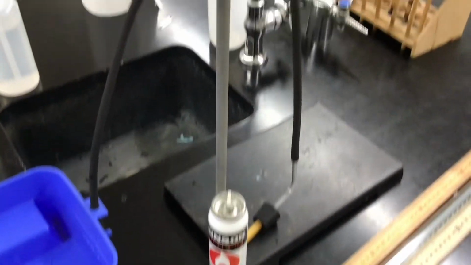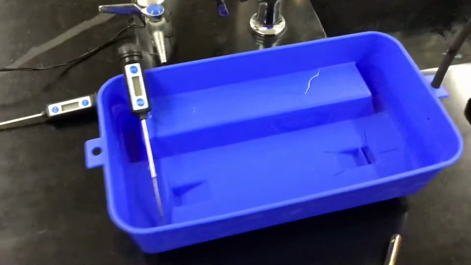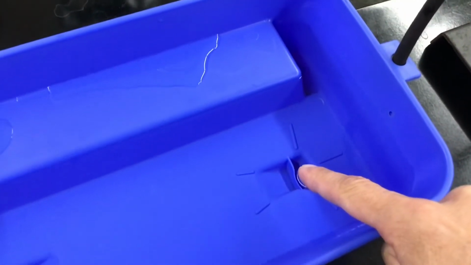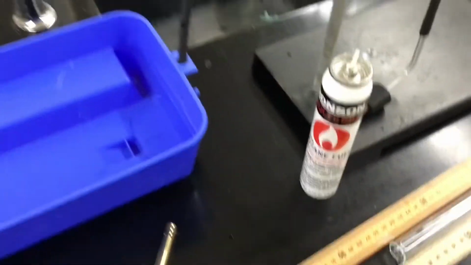We're going to collect this gas by water displacement. So we'll talk about Dalton's law of partial pressures. The gas will go into this tube. I will set up a eudiometer. I will fill it with water. It'll be above this hole here. See the little stick figure? That's where the gas comes out.